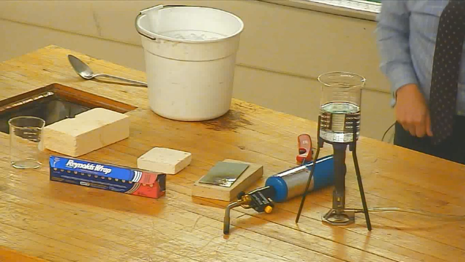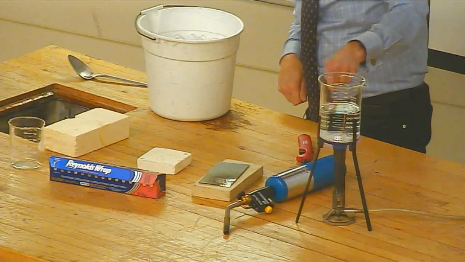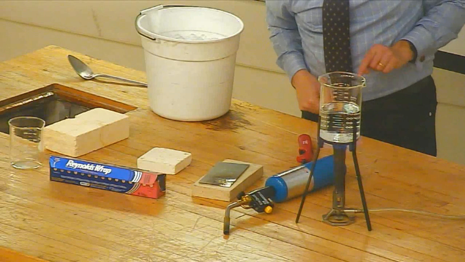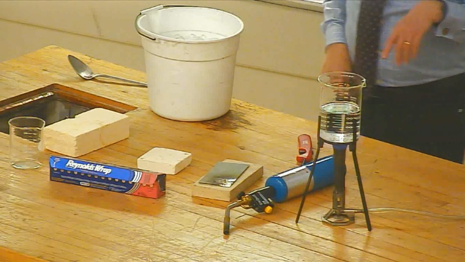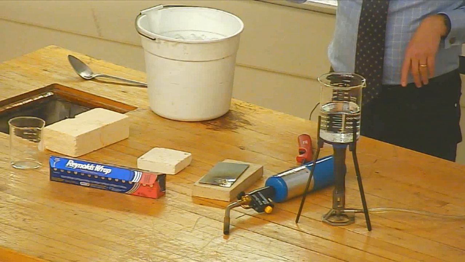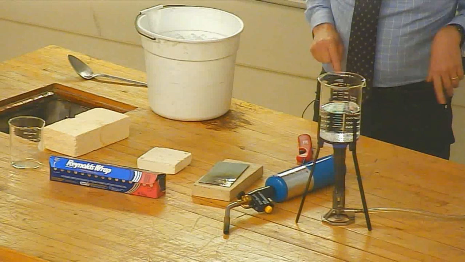As the water's getting hotter, and this came up the other day, it starts to form bubbles. You can see little bubbles. I can see them. I don't know whether you can see them. On the inner surfaces of the beaker. Those are not steam bubbles. Those are bubbles of ordinary air that used to be dissolved in the water.